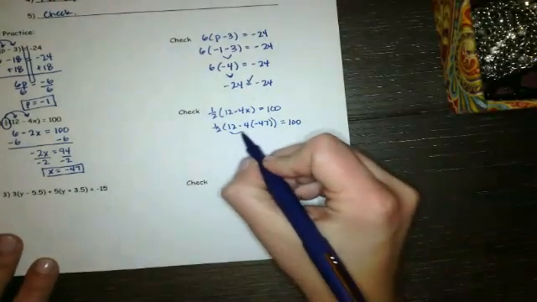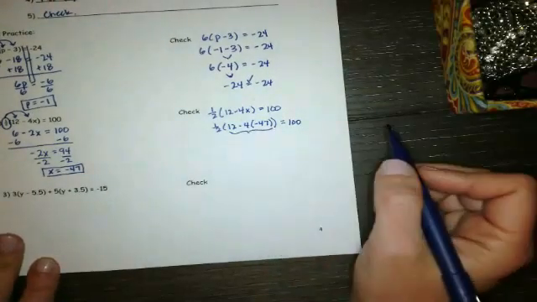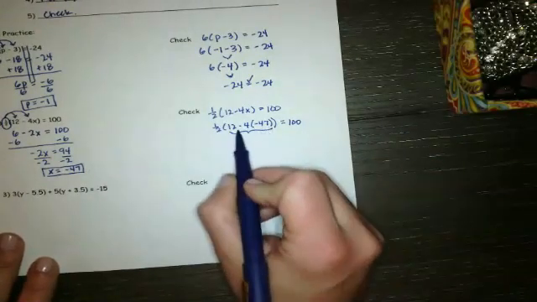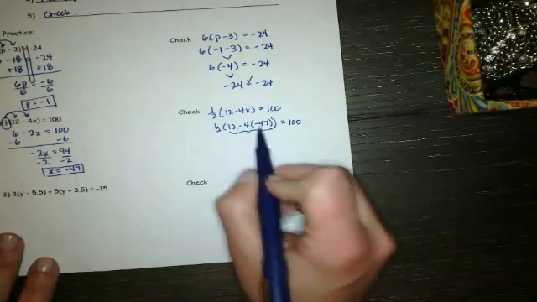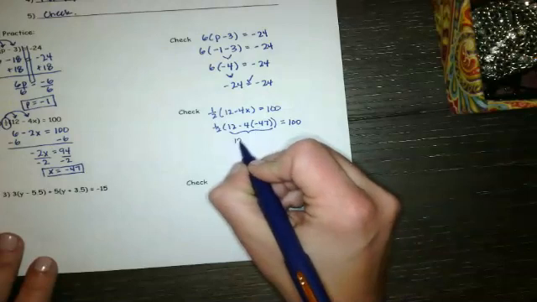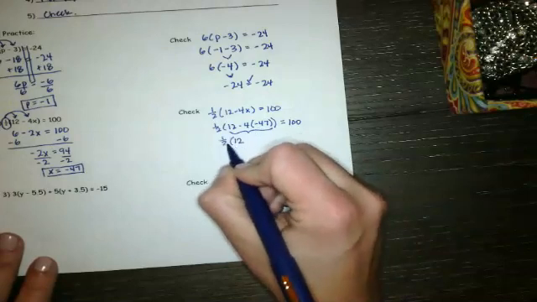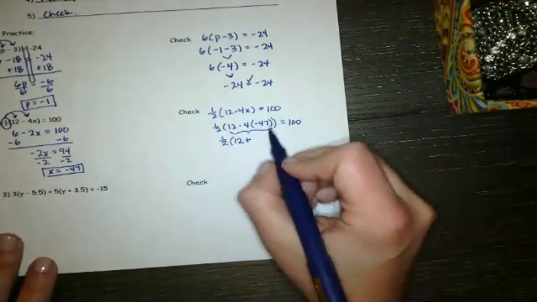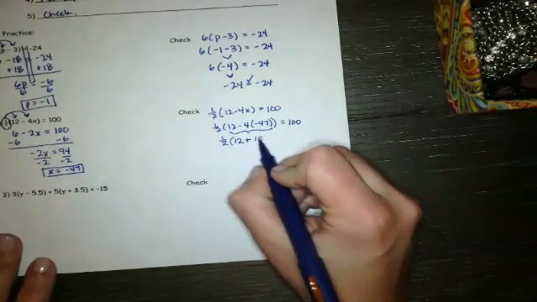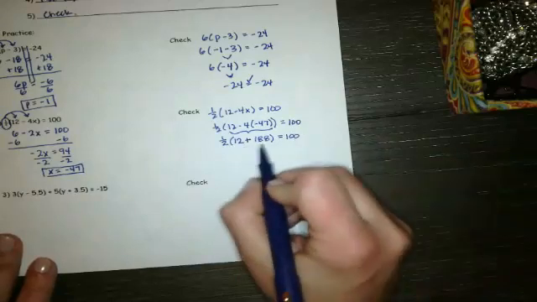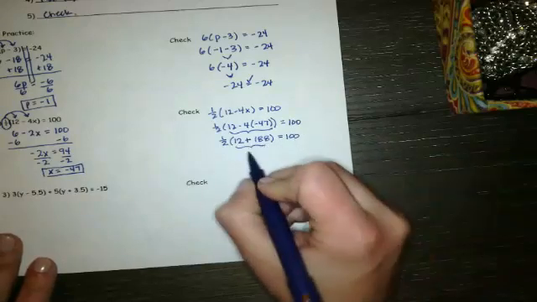Again, we got to follow the steps of PEMDAS. PEMDAS tells us to do what's in parentheses first, so I'm going to focus on this inside part. In this inside part, we have this subtraction, and then we also have multiplication. So we have to do the multiplication first. So I'm going to bring the 12 down and the 1/2. Negative times negative is positive, and 4 times 47 is going to give me 188. Okay, so then again, I'm going to clean this up, finish doing the parentheses.